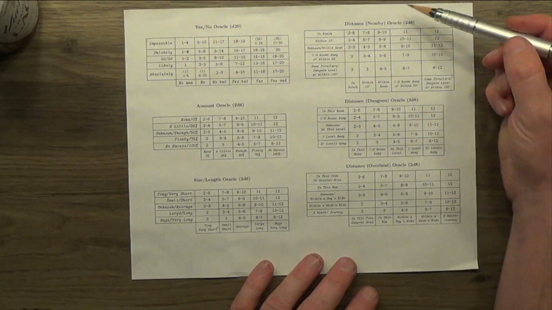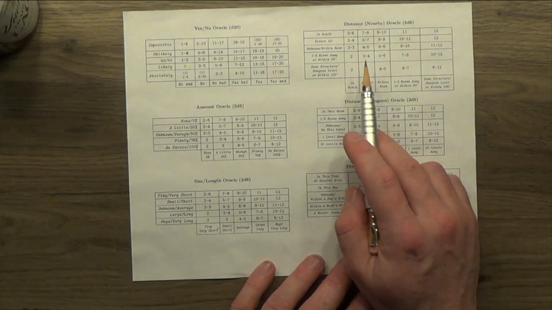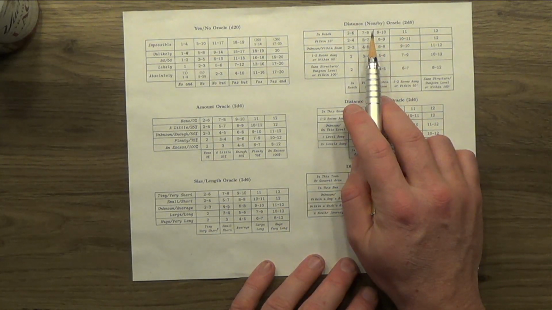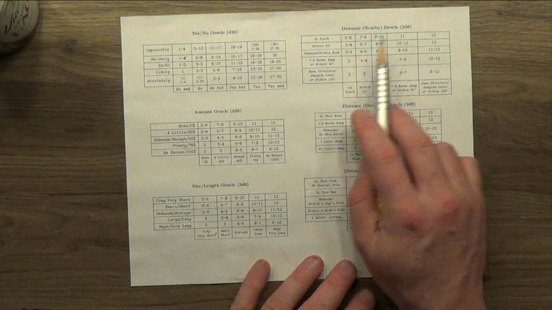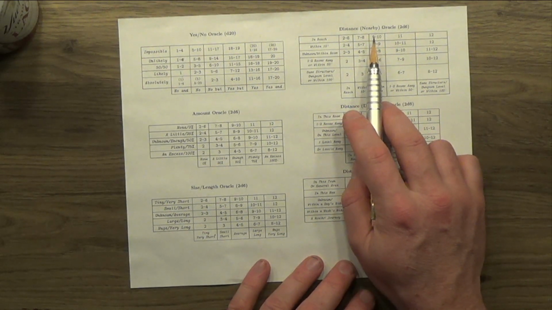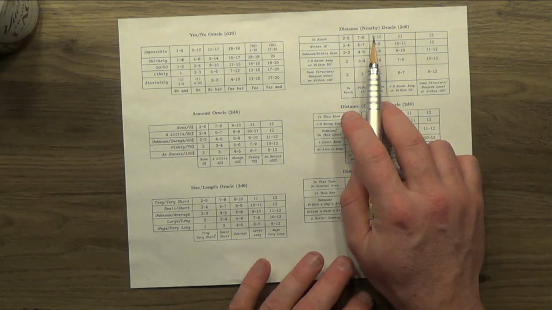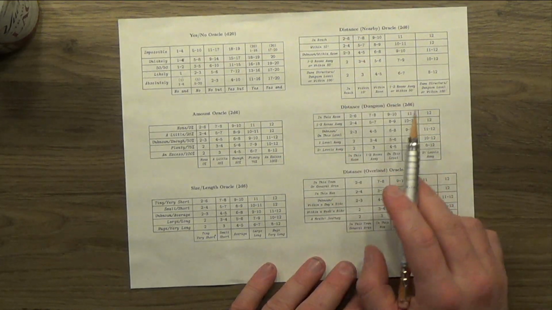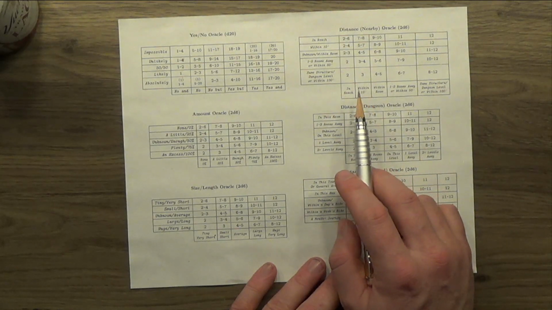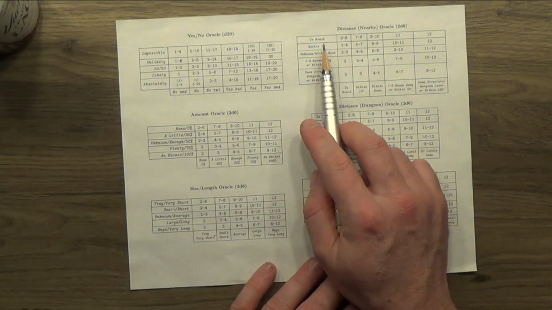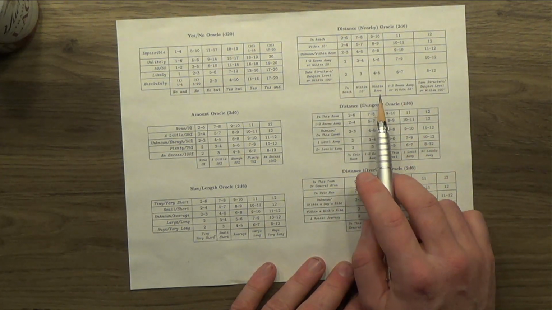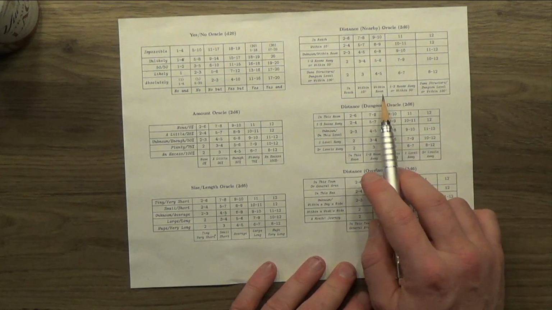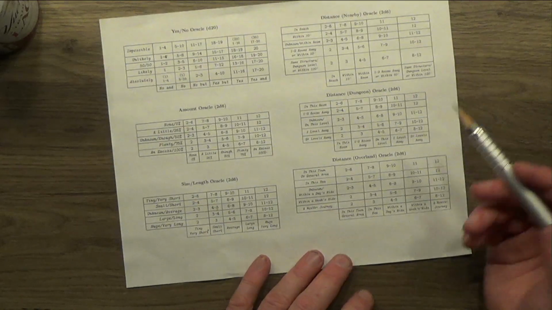And we have some distance oracles here, like if you're trying to find something that is probably nearby, but you're not exactly sure how near it is. Like, oh, I want to grab a rock and throw it at the orc. Well, is there a rock within reach? I don't know, probably. And then you roll this and it's like, well, no, but there's one within the room somewhere, so you might be able to use your movement action and go get it.